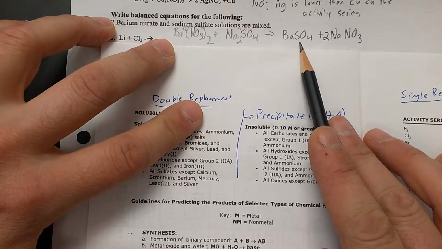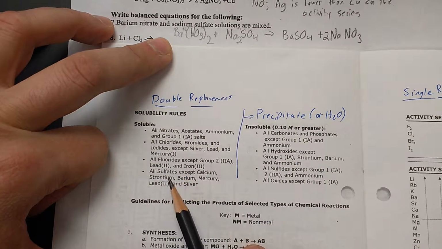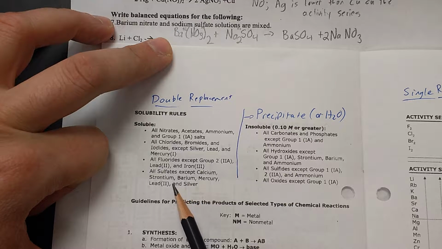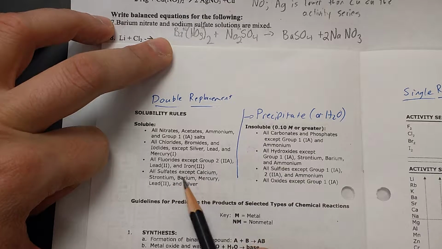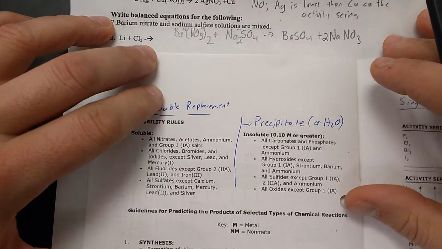And in this case, we look at barium sulfate. All sulfates are soluble except barium sulfate is not. So barium sulfate is a precipitate. So we do get a chemical reaction, which is good.